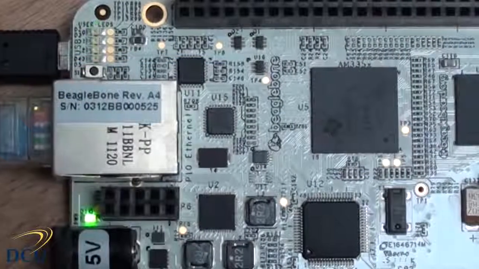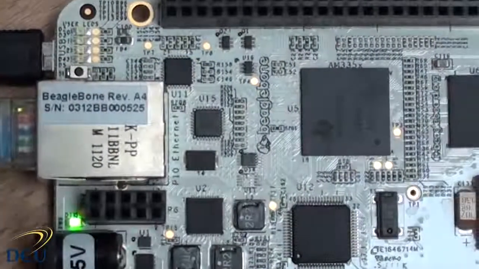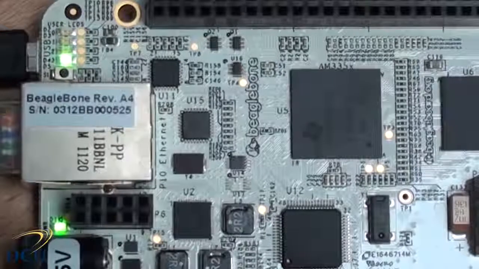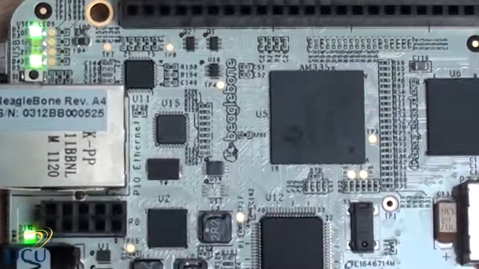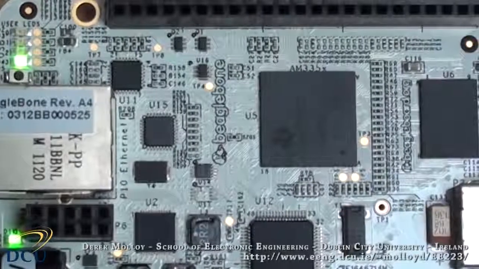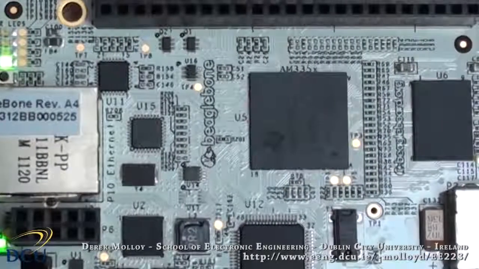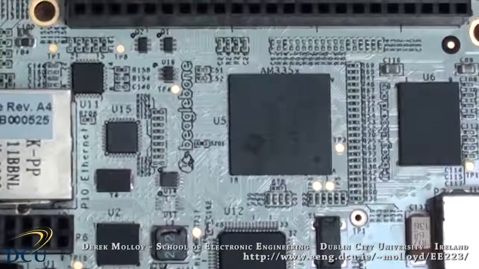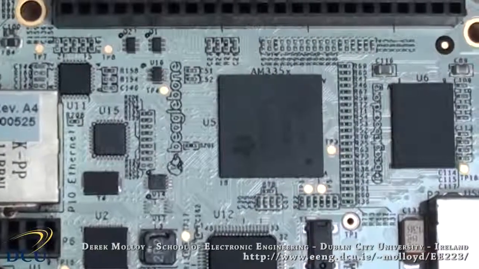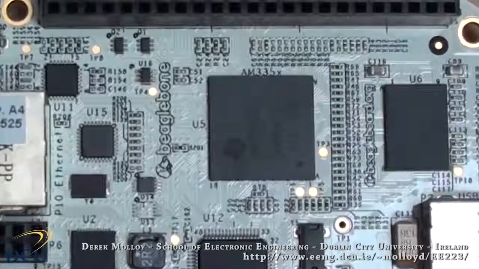So hopefully you found this to be a useful introduction into C and C++ on the Beaglebone, and especially in relation to cross development. I'm planning to build more videos on C, C++ development on the Beaglebone, especially in dealing with the input-output side, and I'll link those videos here when they're available. But for the moment, you can go back to the main index and see the other videos that are available.